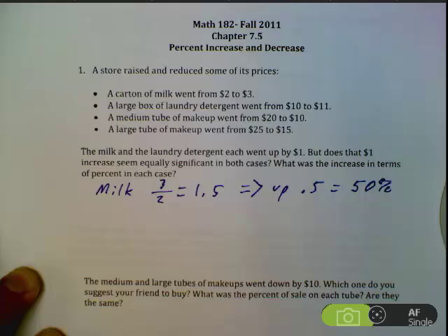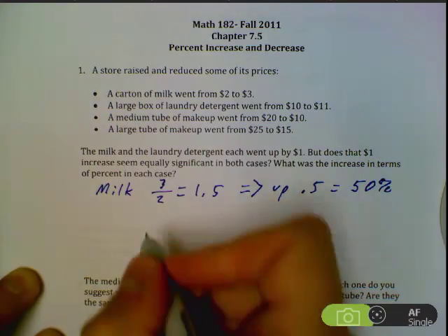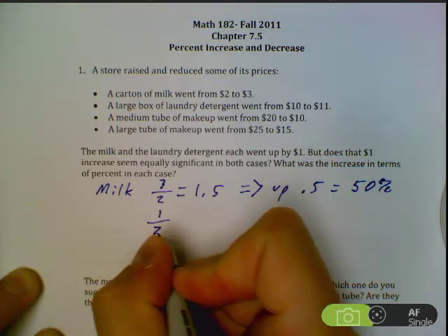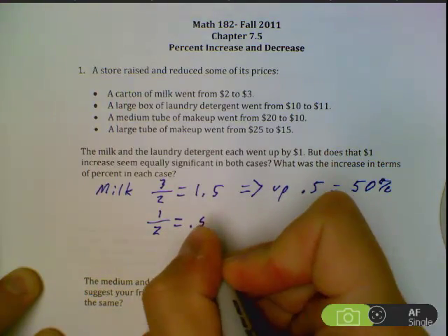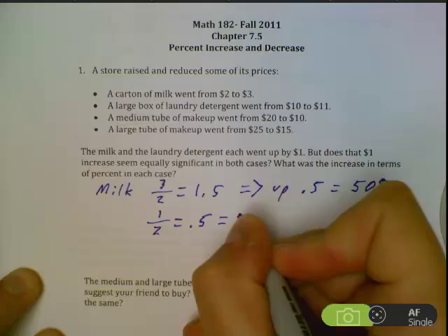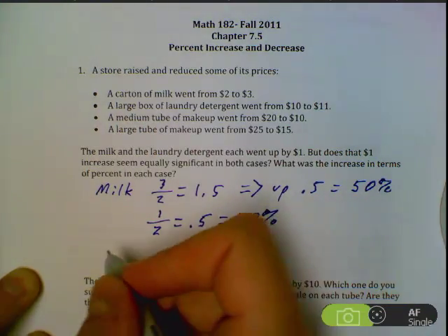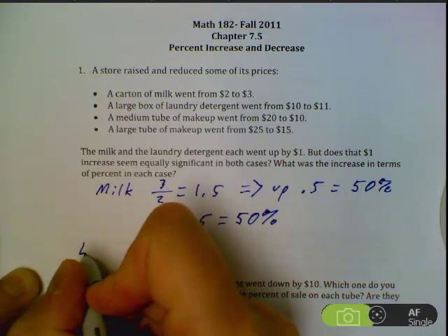The other way to do it is you could just say, okay, it went up by $1 from $2, and that equals 0.5, which is equal to 50%. Okay, so now let's take a look at the laundry detergent.